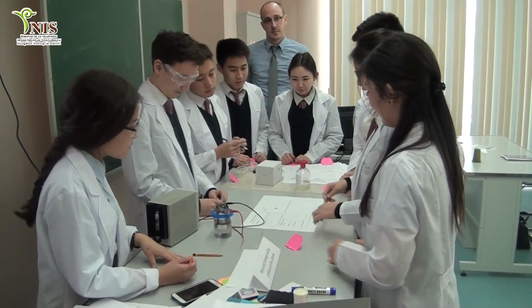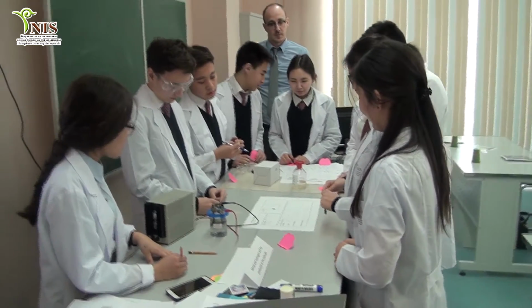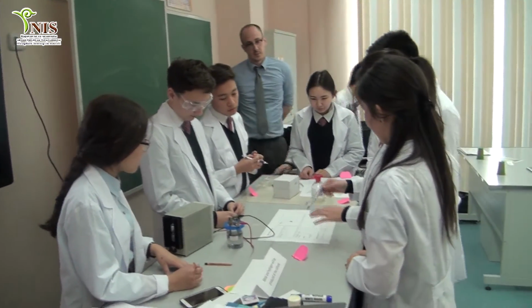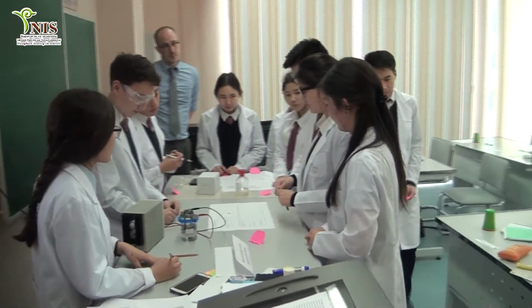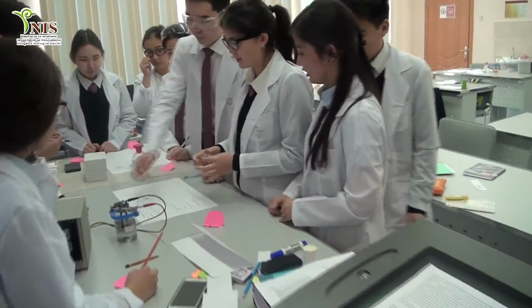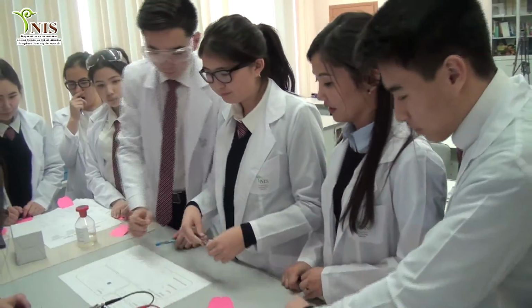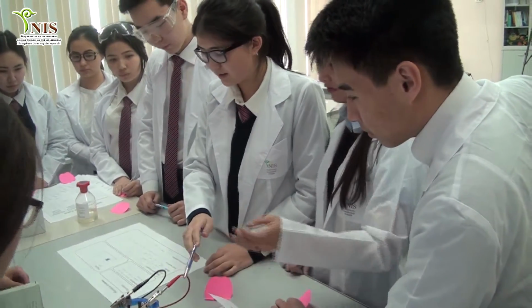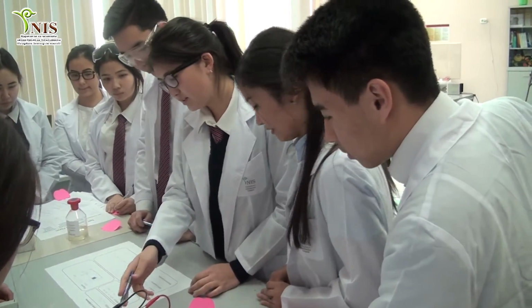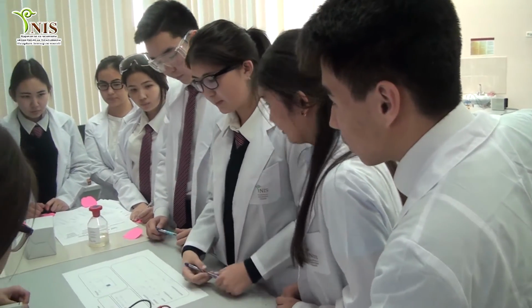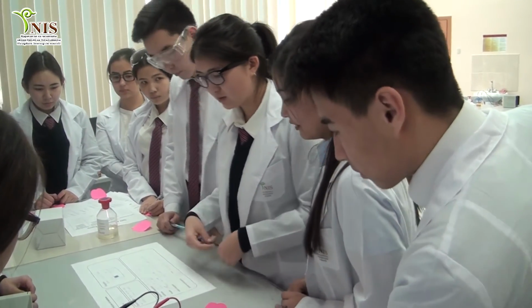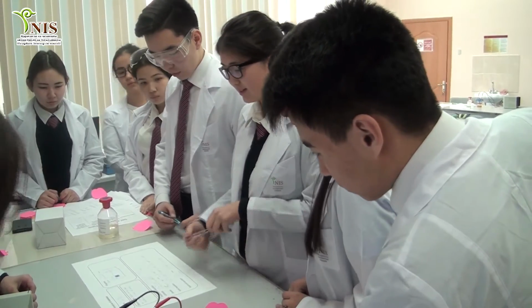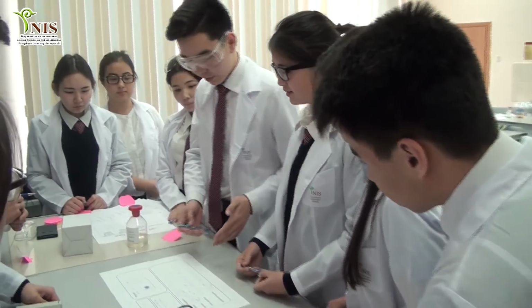So we have electrolyte zinc sulfate, and in our observation we got this. At the anode, bubbles come from the anode, and at the cathode, here are pieces of metal. So bubbles means that it is oxygen. And the pieces of metal is zinc.